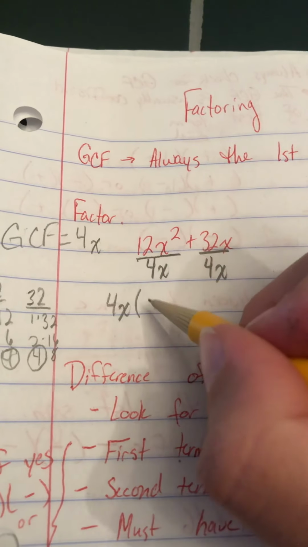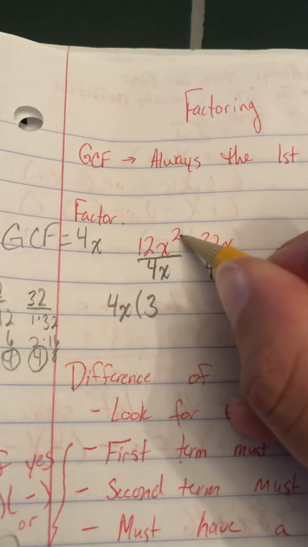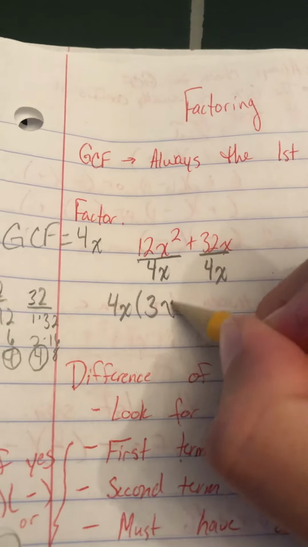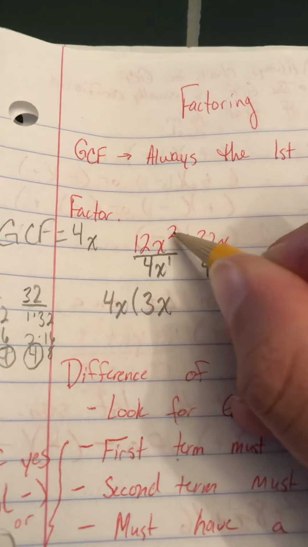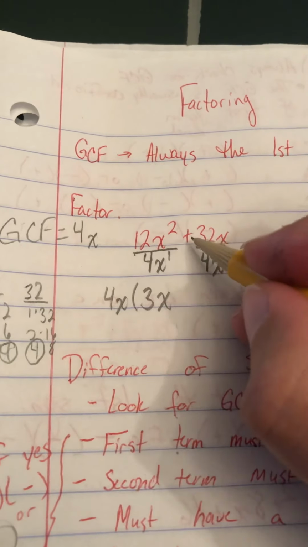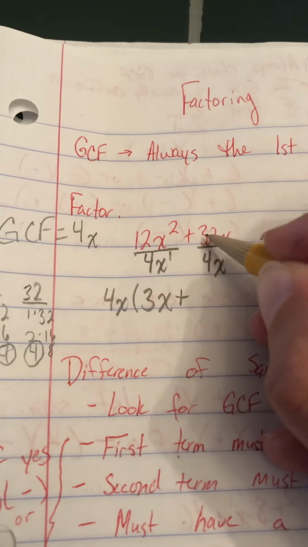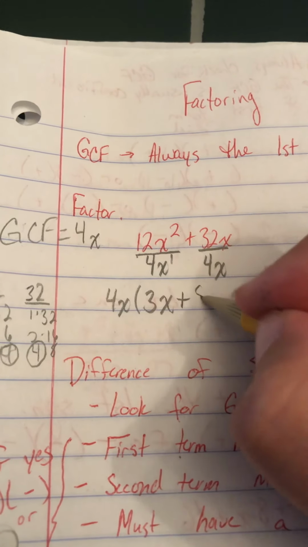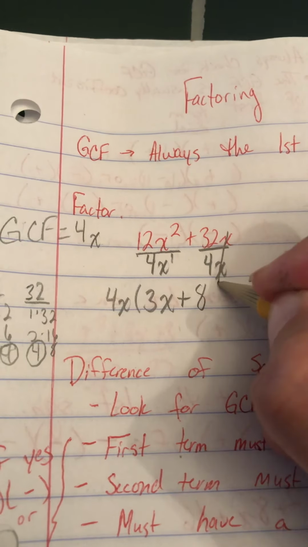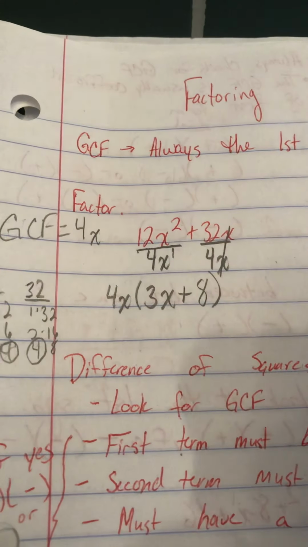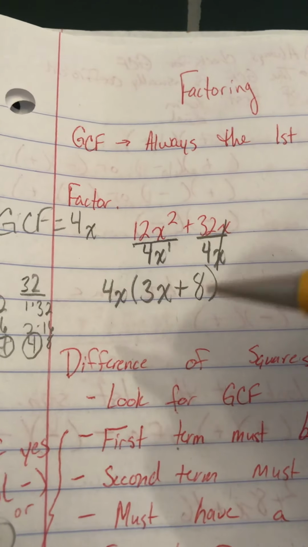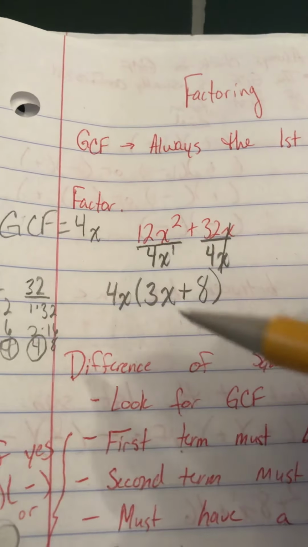12 divided by 4 is 3. X to the second divided by x is x, because you're subtracting these exponents. 2 minus 1 is 1. Plus 32 divided by 4 is 8. These x's cancel out, and you've been factored. To figure out if you did it right, you could FOIL, or you could distribute.